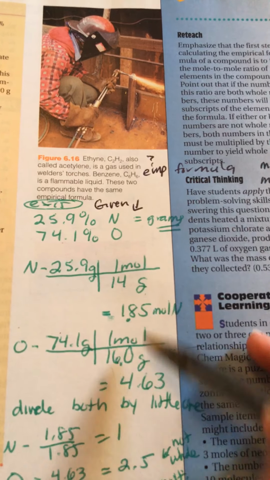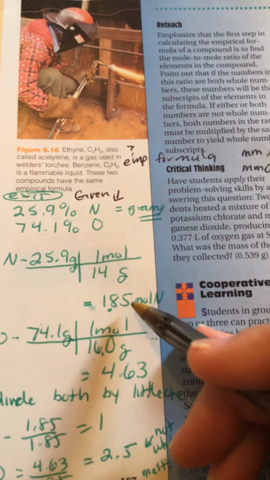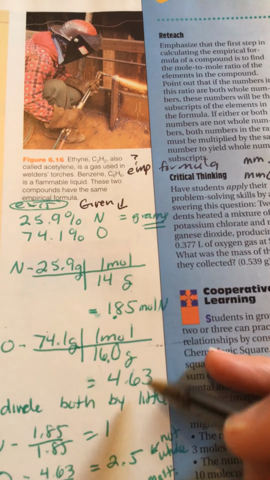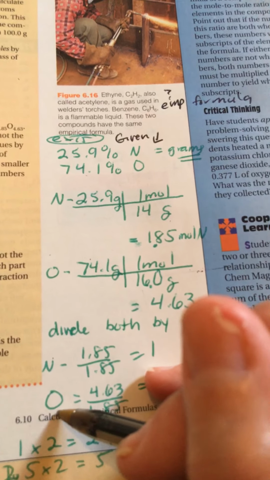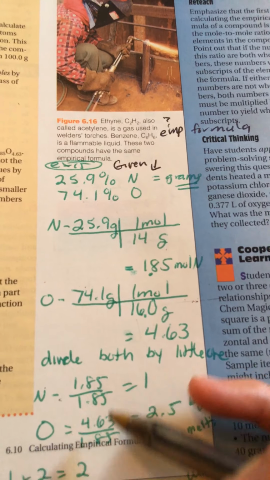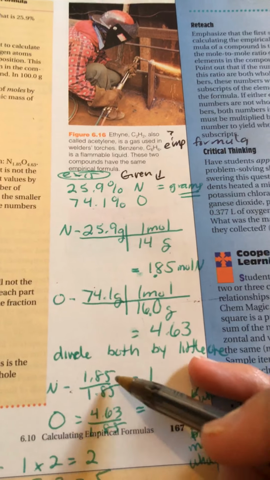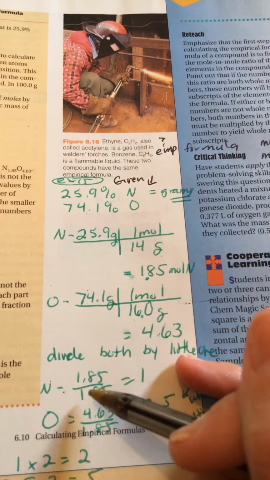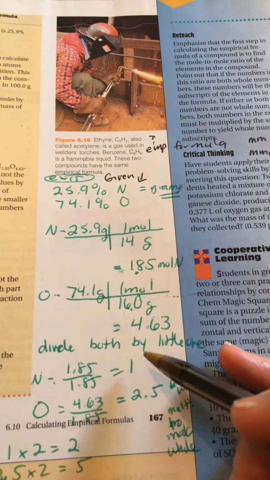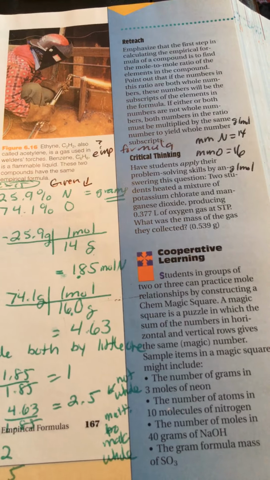Next, you look at your two answers and you say, which is less, 1.8 or 4.6? Well, 1.8 is less, so this is the winner of being less. Now we write these down again over here, nitrogen and oxygen, and we write how much we had of each. Nitrogen is 1.85, oxygen is 4.63. The one of these two that is less, we divide into both of them. So we divide 1.85 into both of these. 1.85 divided by 1.85 is 1. 4.63 divided by 1.85 is 2.5.